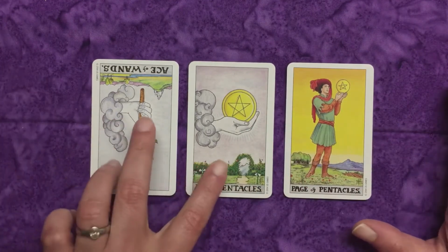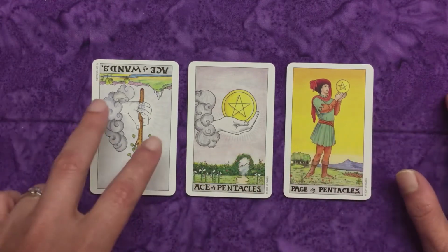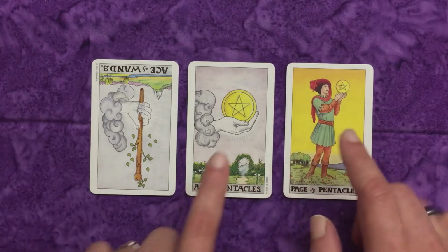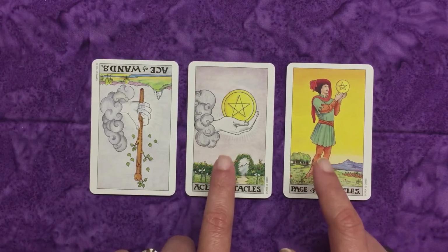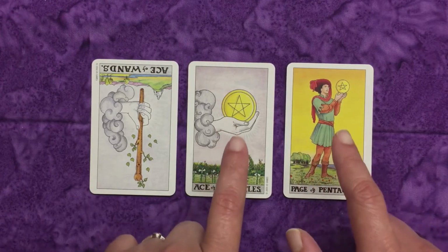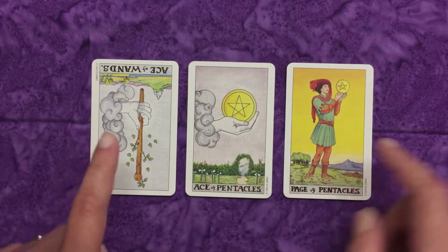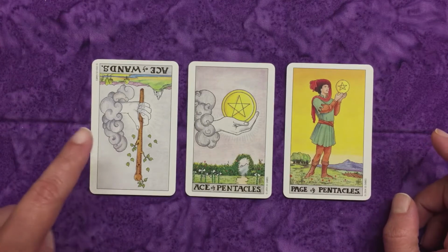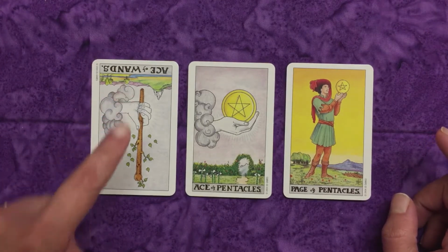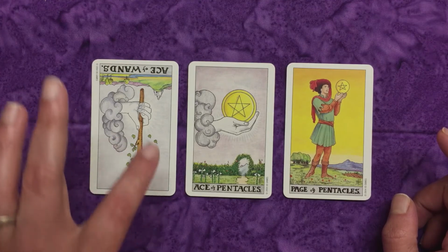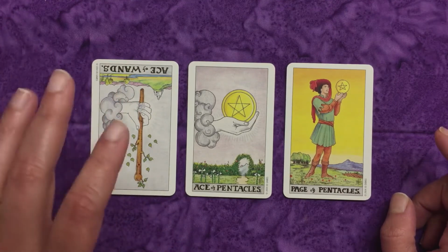All right, I'm seeing two aces and I'm seeing two pentacles. So again, pentacles here are all very practical. So the heart and the spiritual matters are actually going to be handled very practically, whereas the head, typically the realm of the swords, now has to be handled with the fire, with the passionate aspect to it.